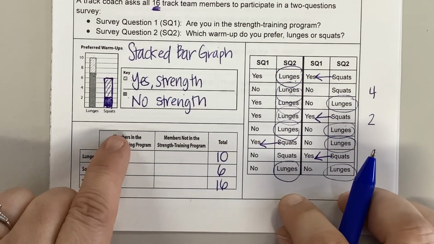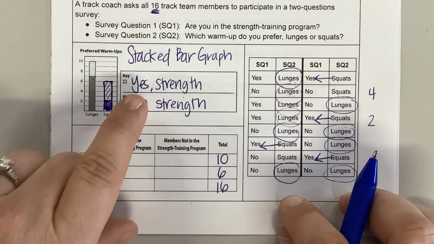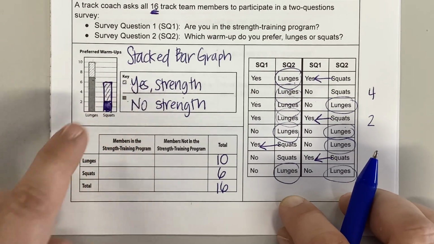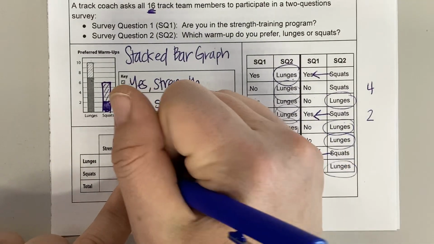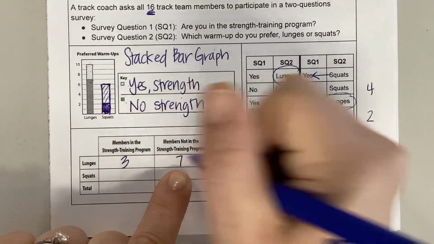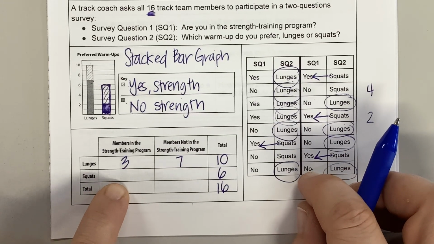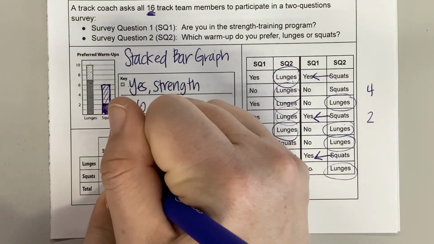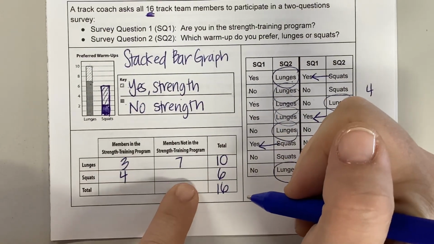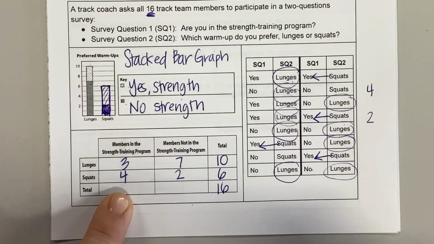How many are in the strength and lunges? Yes, 3, making this 7. How many squat yes? 4. Total is 7, 2. What's here? 7 and 9.